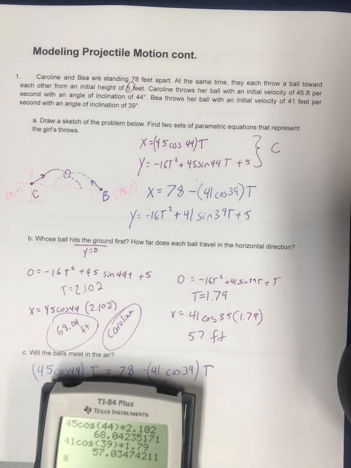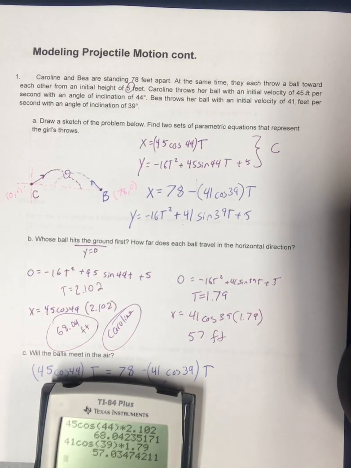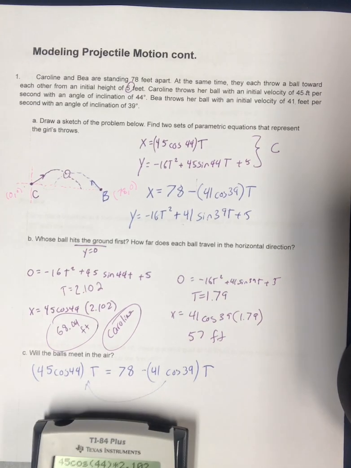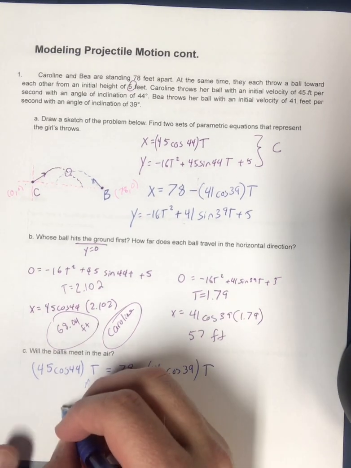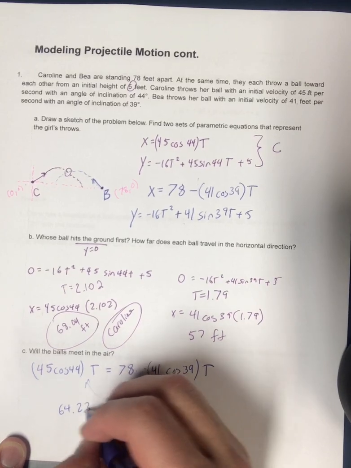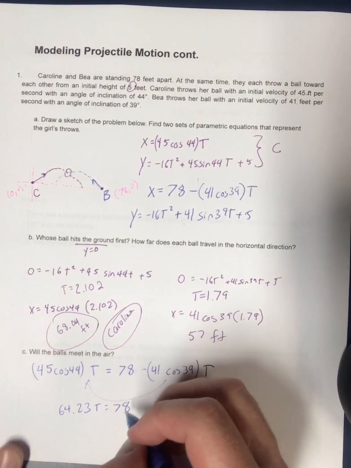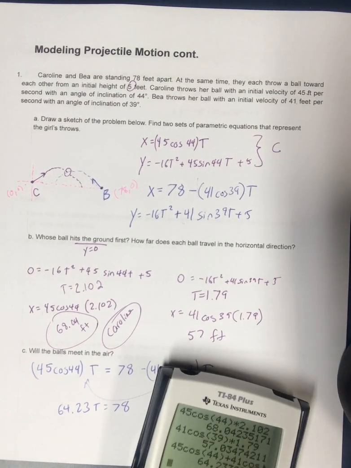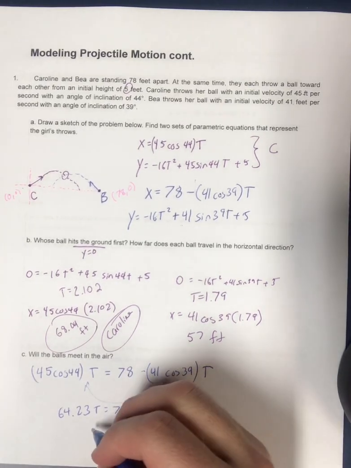So that coefficient, if we do it all out, would be 45 cosine 44, and then plus 41 cosine 39. And we get 64.23. So 64.23 t is equal to 78. So I do 78 divided by that answer, and I get 1.214.